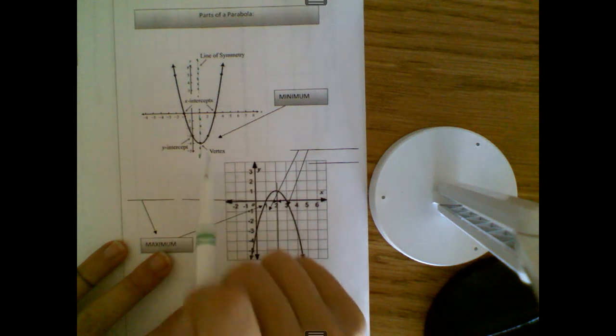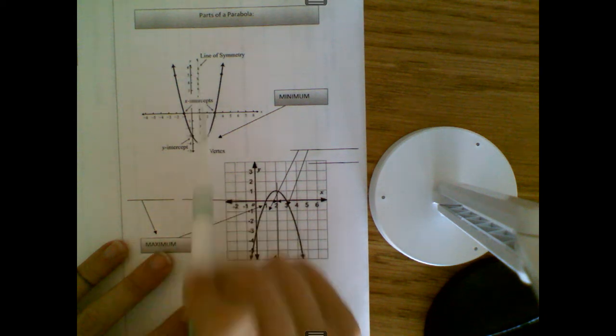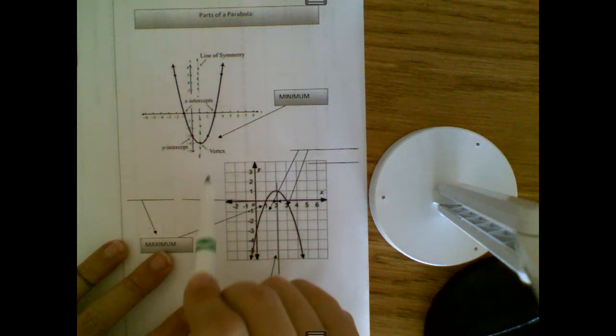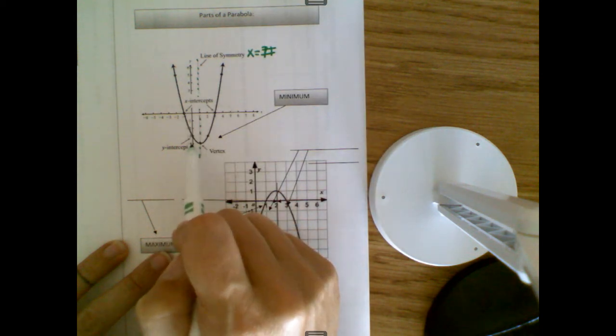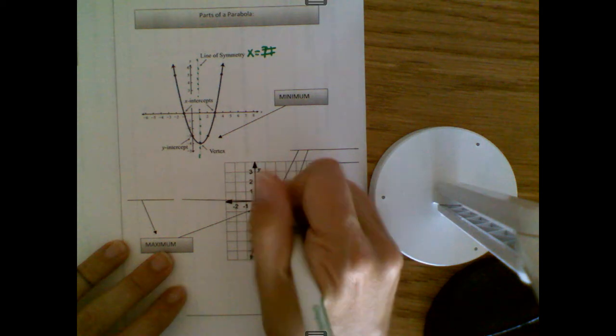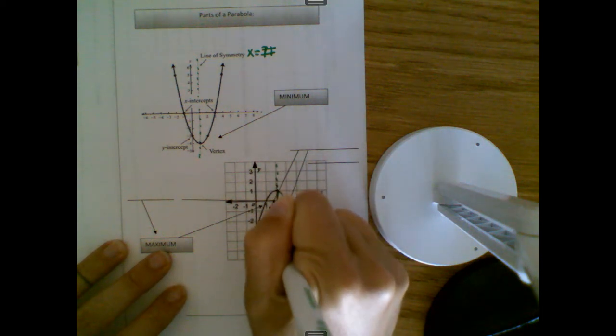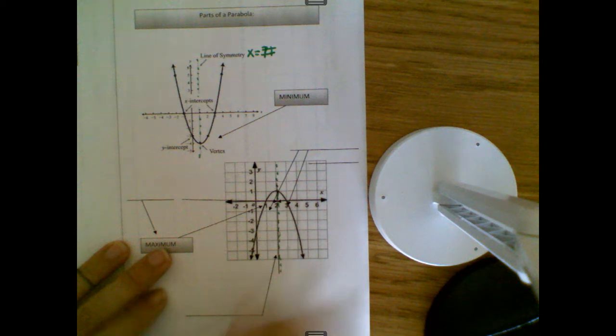It's an invisible line. It's not part of the graph, but it helps us a lot. We always identify the line of symmetry as x equals a number, because x equals a number is an equation. It does give us a line equation. So for example, in this picture, we've got that line of symmetry splitting this upside down U.